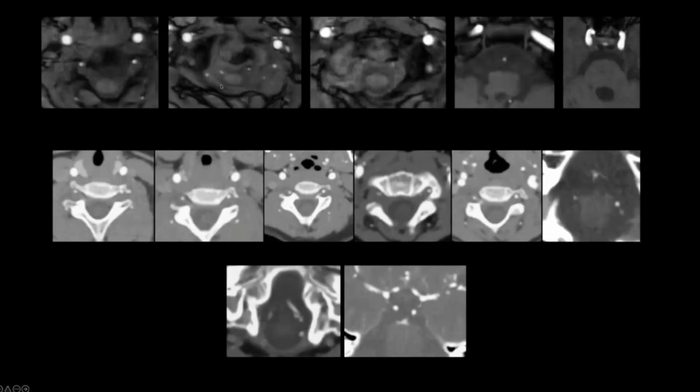Angio was done, and in the angio source sequences you can appreciate that there is hypoplasia of the bilateral vertebral arteries and also the basilar artery. The mid and proximal segments of the basilar artery are faintly visible. The proximal segment was more clearly visible. CT angio also was done and demonstrated similar imaging findings.